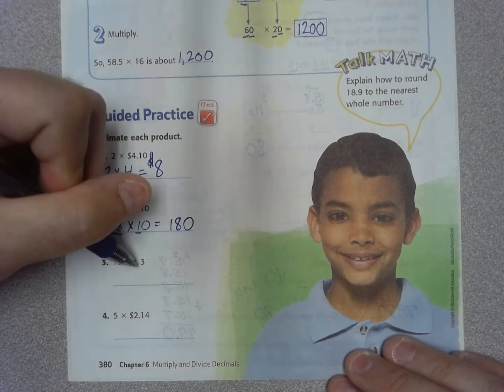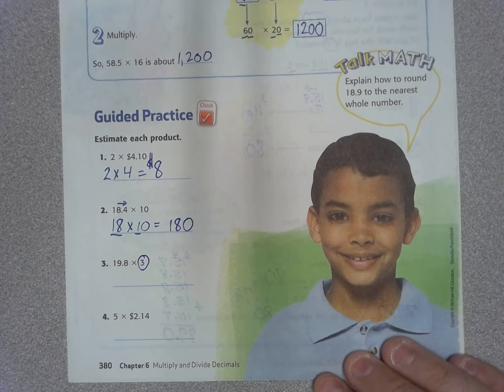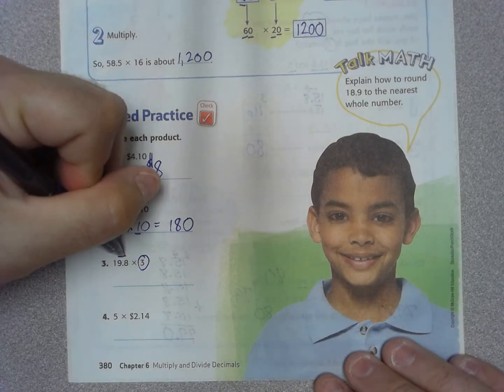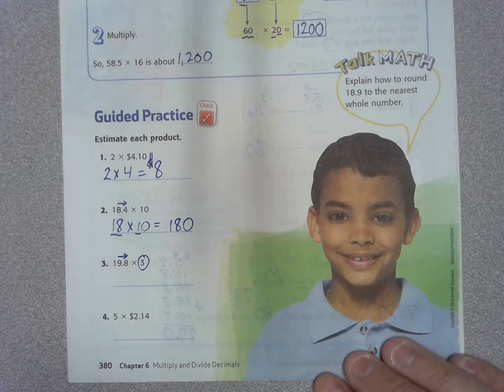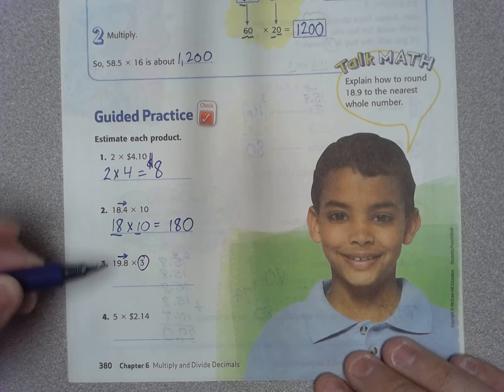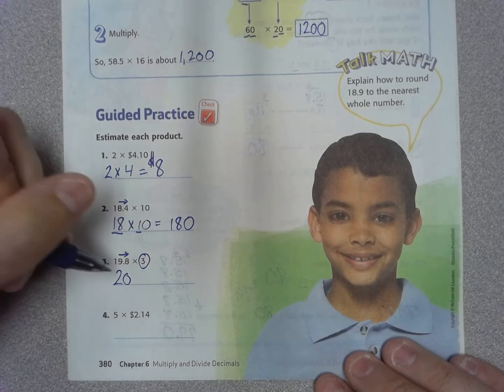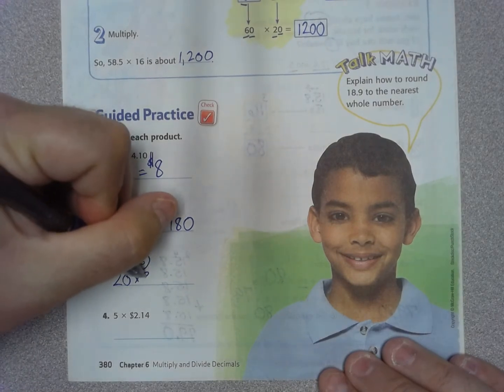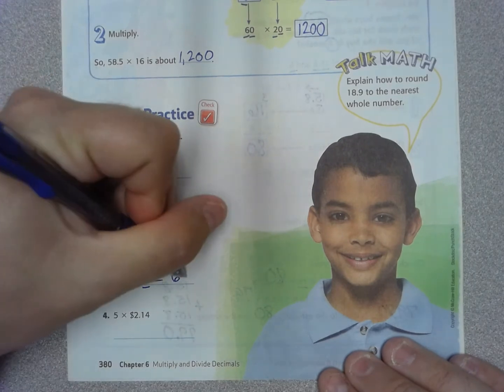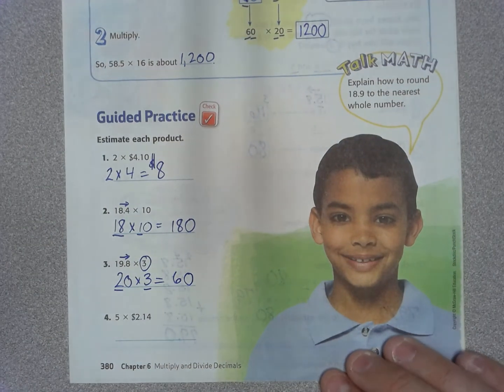This one here, again, we're going to leave the 3 the same because that's fun to work with. And this one here, you look at 19.8. Well, you look at this 8, and you see that's more than 5. So then you ask yourself, what are you going to round that 9 up to? Well, this is 19, right? So you're going to round that up to 20. So we have 20 times 3. 2 times 3 is 6, and then there's the 0. We get 60 as our answer.